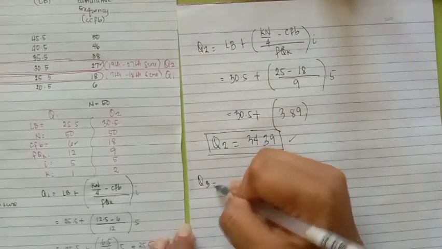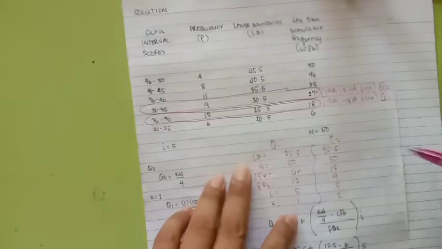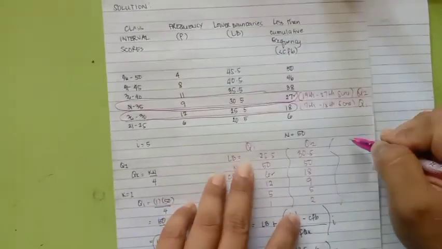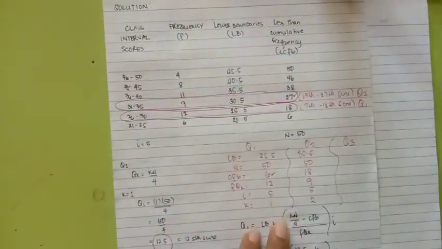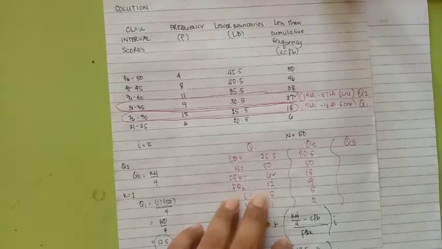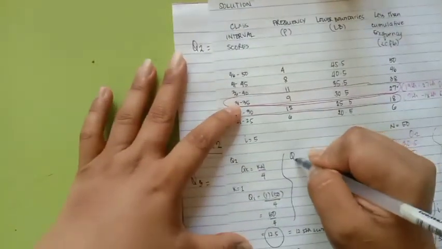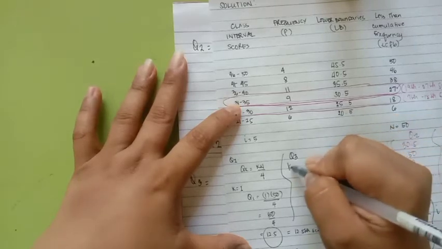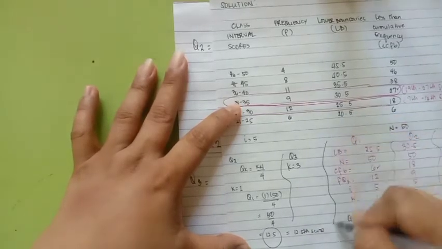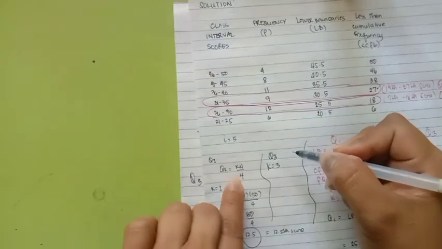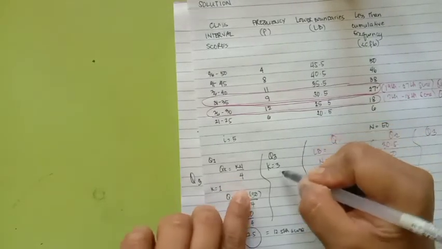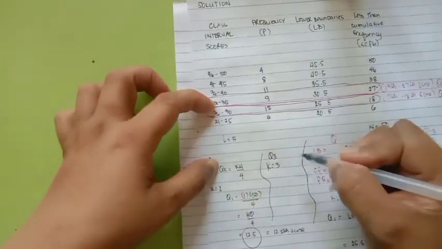Sa quartile 3 naman, dito tayo sa kabila. Quartile 3. So, ganun din. Kunin natin yung class interval muna. So, Q3, ang K natin ay 3. Ito uli yung gagamitin natin: QK equals Kn over 4.